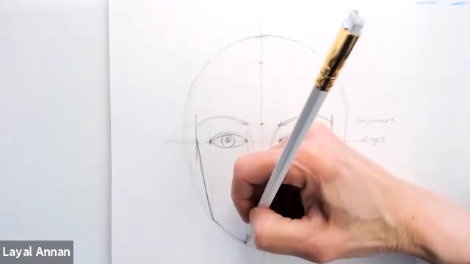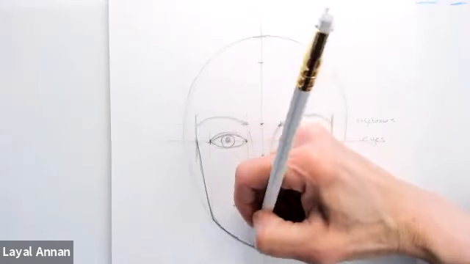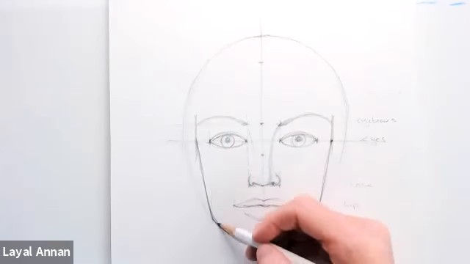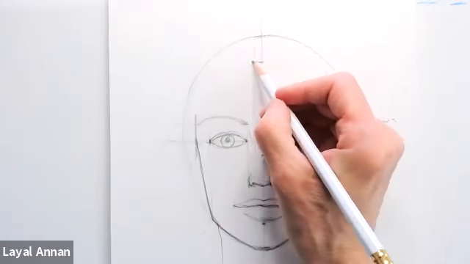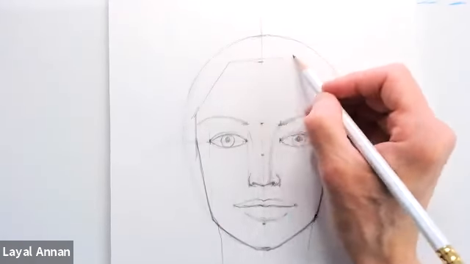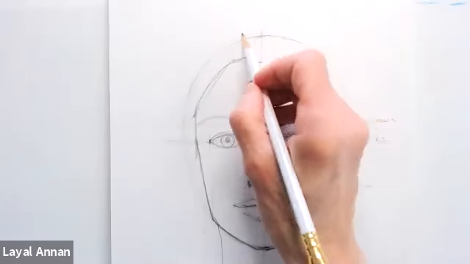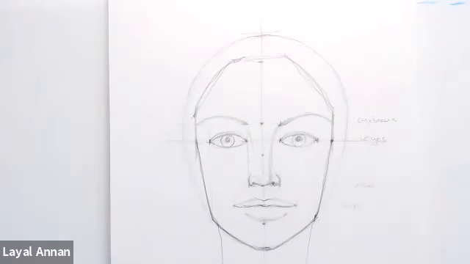Again, that gives you roughly where the jawline is. This is the hairline. And this is the top of the head. And you see we have a perfect face.